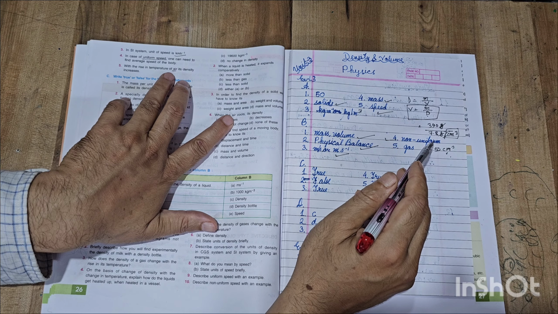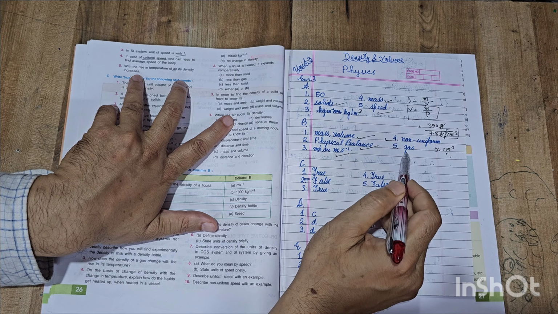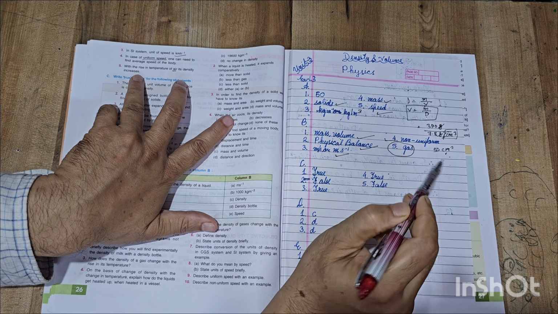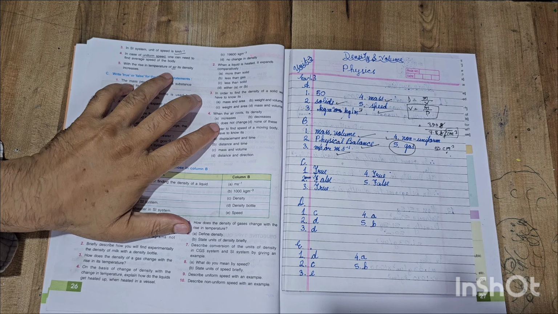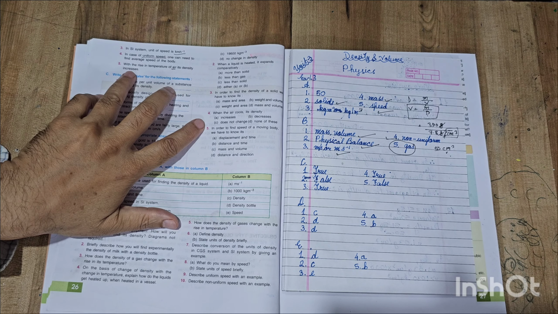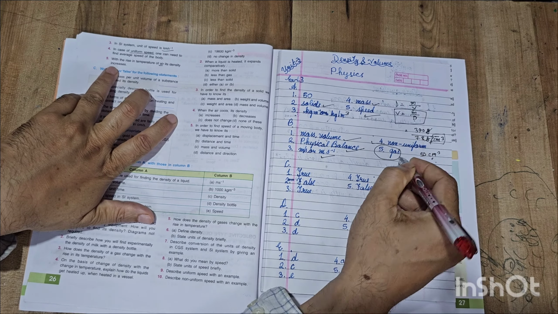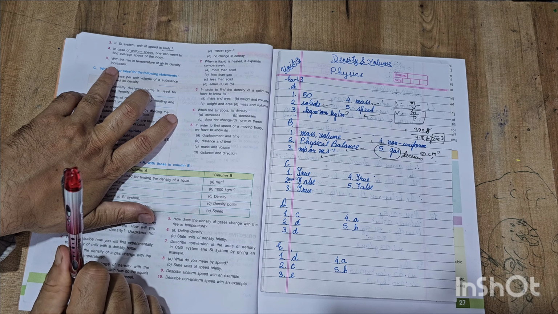With the rise in temperature of air, its density increases. Whenever we heat something, then its density increases or decreases? Decreases. Here, what you have written, the density of air increases. What should it be? The density of air decreases. Understand? You have made a mistake.